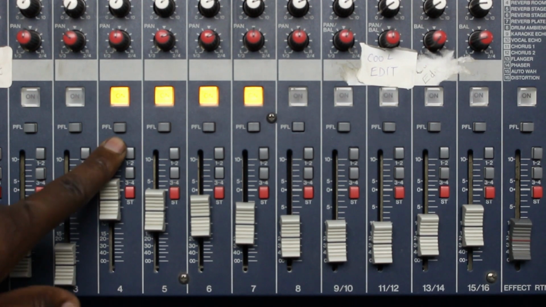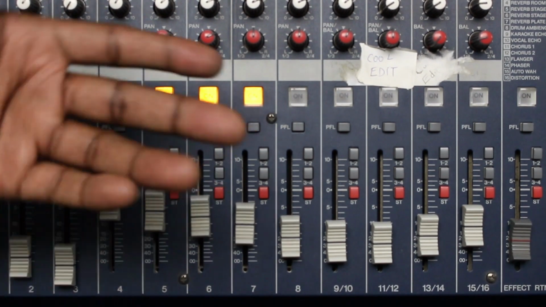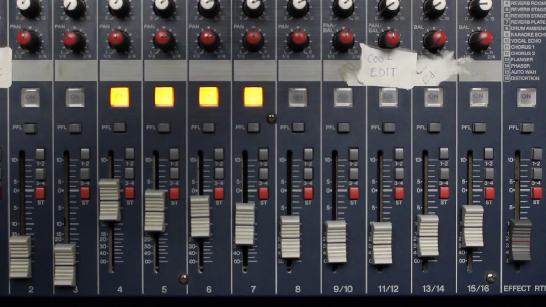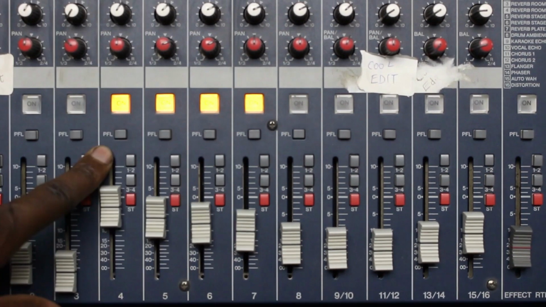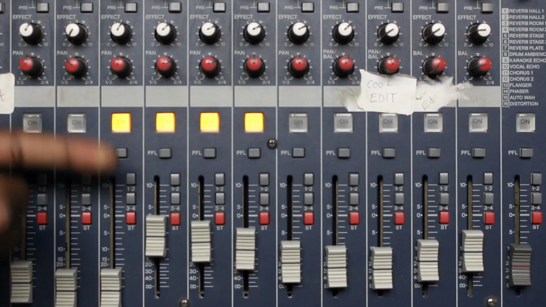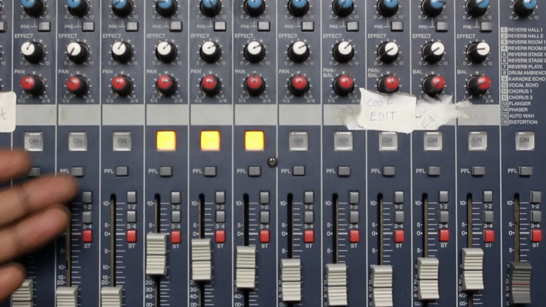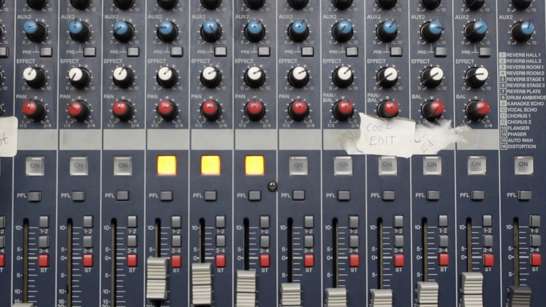The next thing here that is very important for you to understand is the PFL, and this is called the pre-fader listen. This one I use to check the signal level. If I connect headphones, I can pre-listen to whatever is coming into my channel without even engaging the fader, and also without the on button being on. Therefore I can determine how loud the signal coming from the source is.